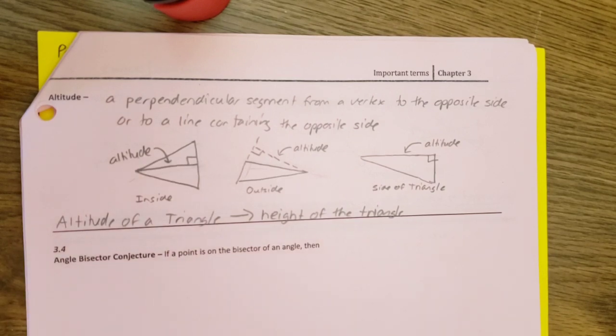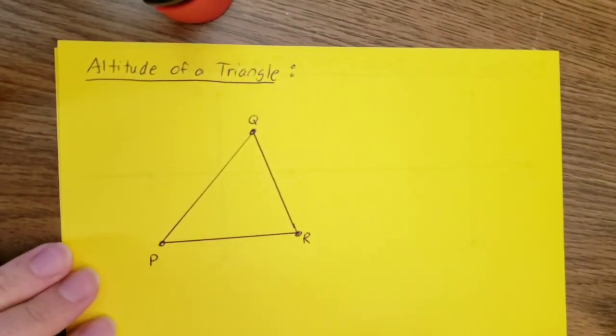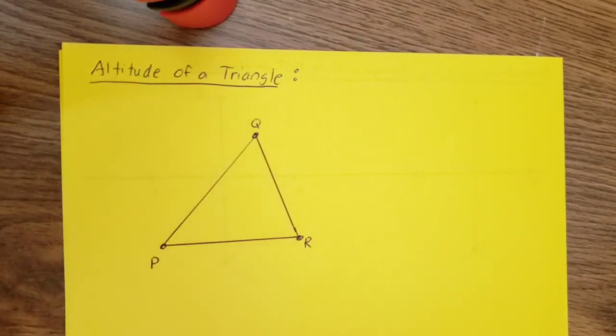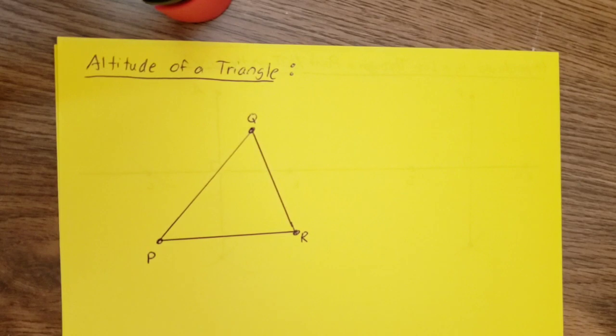Basically, why we want to be able to know the altitude is this is the height of the triangle. So if we can figure out this length, we can tell how tall our triangle is going to be. So we are going to work on constructing that altitude. So what I need you to do in your construction notes, go ahead and title altitude of a triangle, and then draw this triangle on your notes for me, because we're going to go through and find the altitude of it.